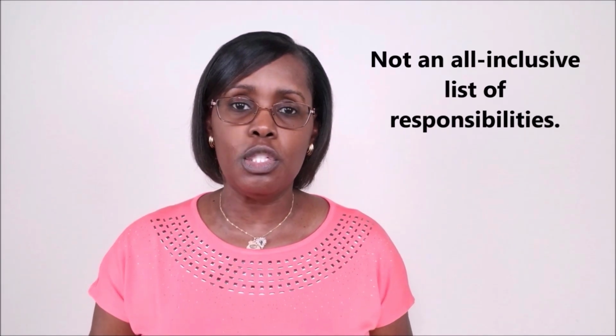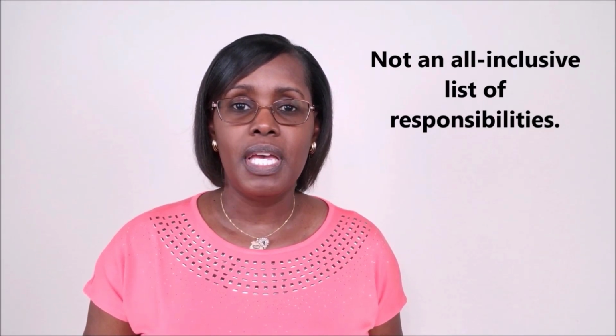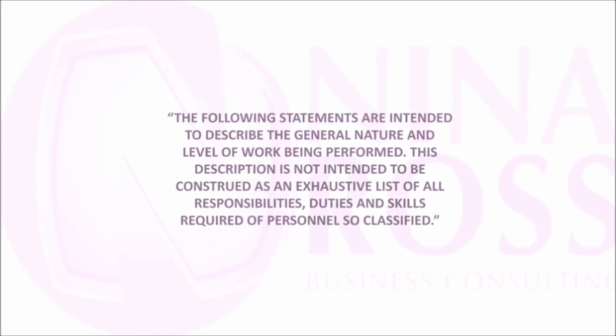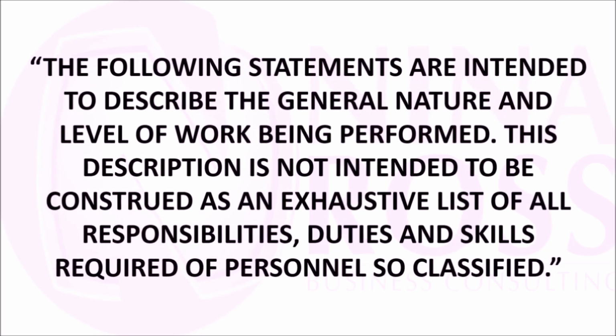A job description is in no way meant to be an all-inclusive list of each and every duty an employee or applicant will perform. It is important to add a disclaimer stating this at the top of the page, preferably in the upper margin area so it's the first information viewed. Here's an example: The following statements are intended to describe the general nature and level of work being performed. This description is not intended to be construed as an exhaustive list of all responsibilities, duties, and skills required of personnel so classified.